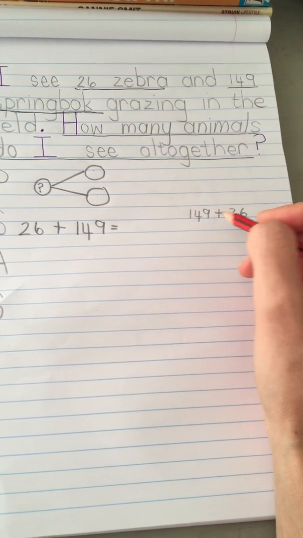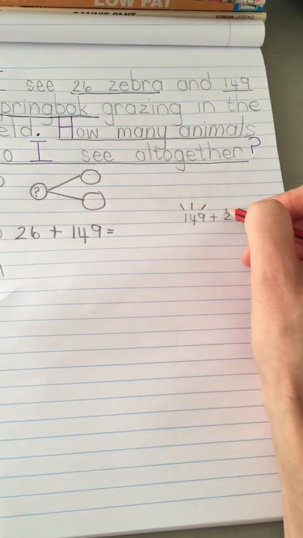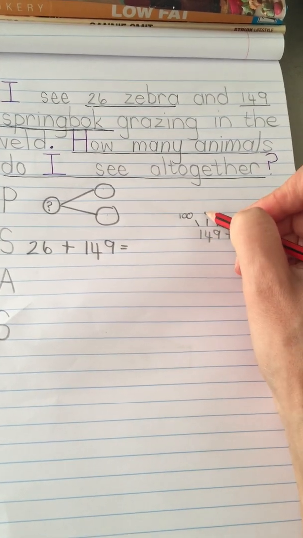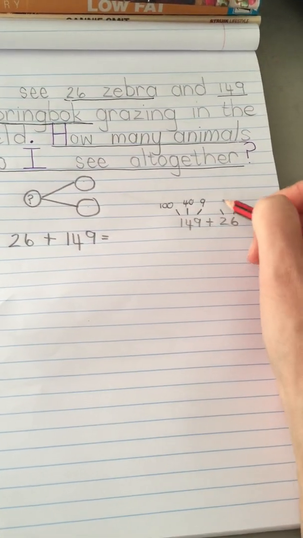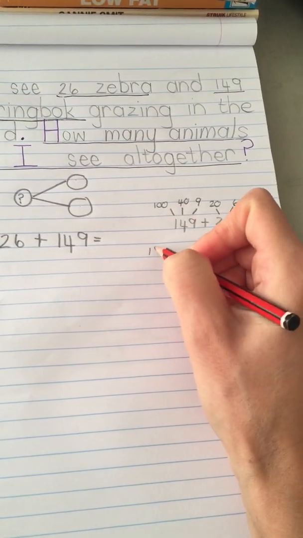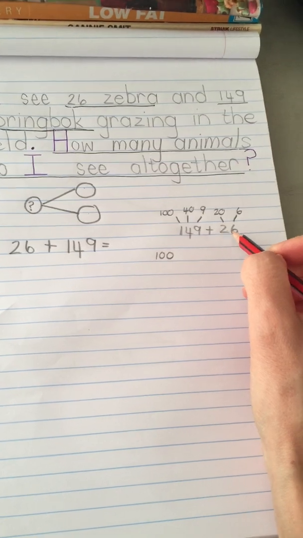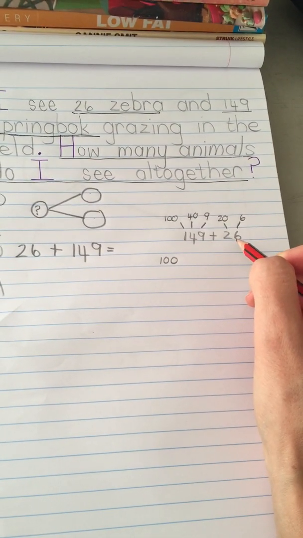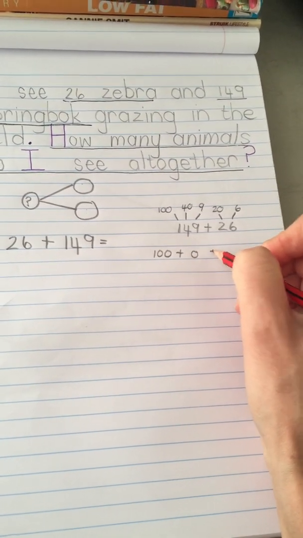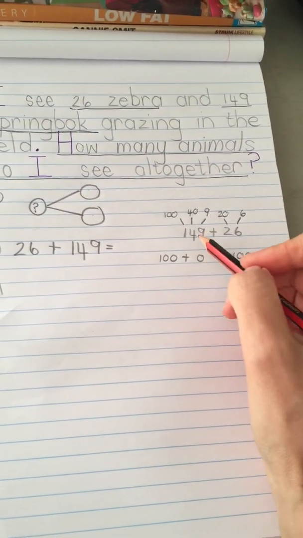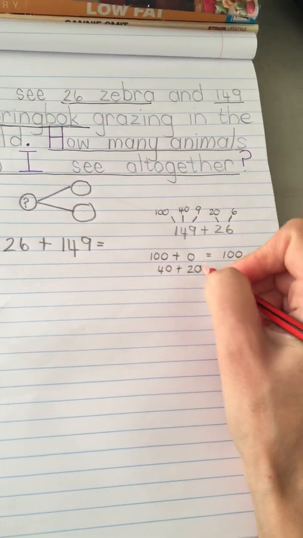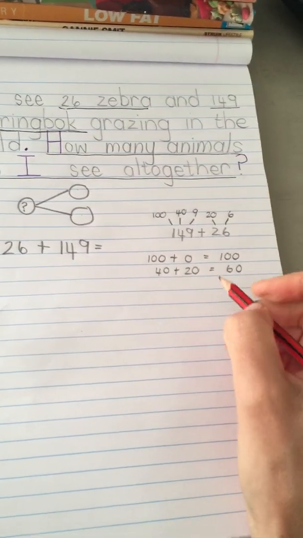So we break up the numbers for peanut sums. So that's 100, the 40, and a 9. That's a 20 and a 6. Now what do I do? I take the hundreds first. So 100. Are there any hundreds here? No, there's not. Okay, so 100 plus nothing equals 100. Now I look at my tens house. 40 plus 20 gives me 60.